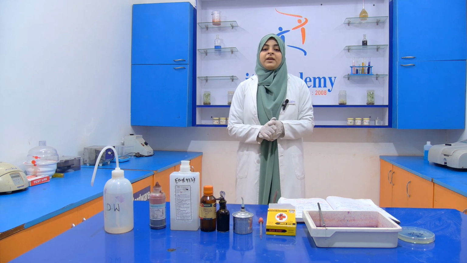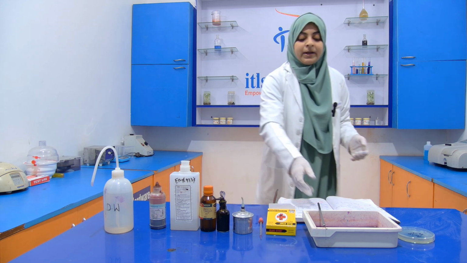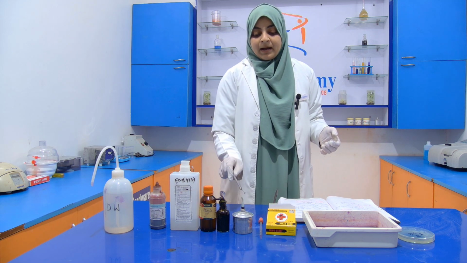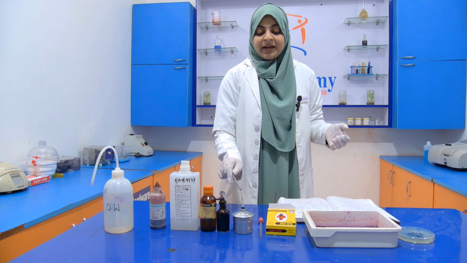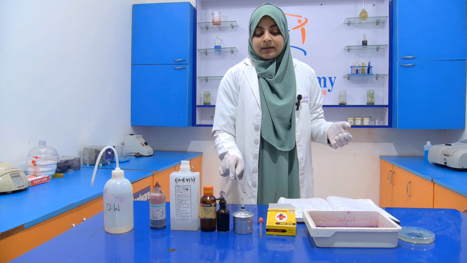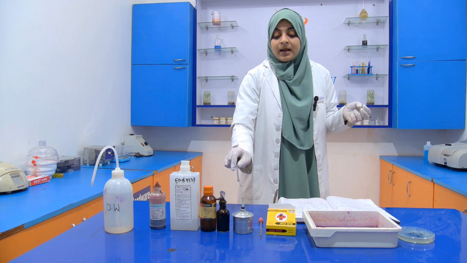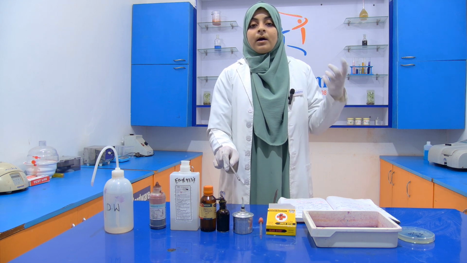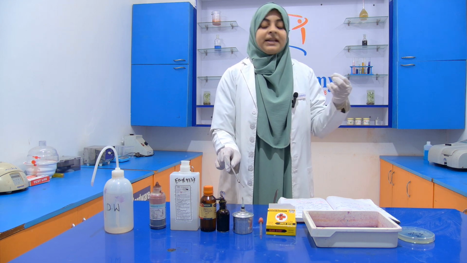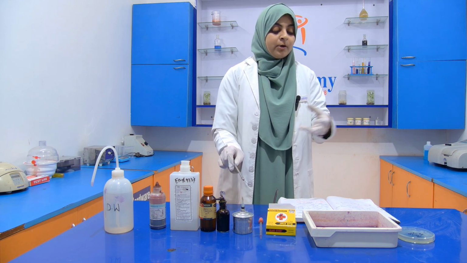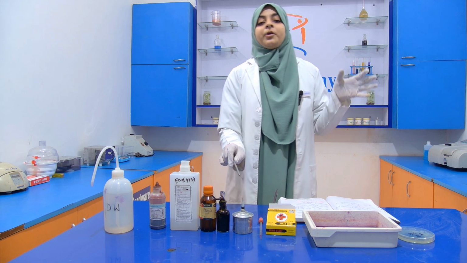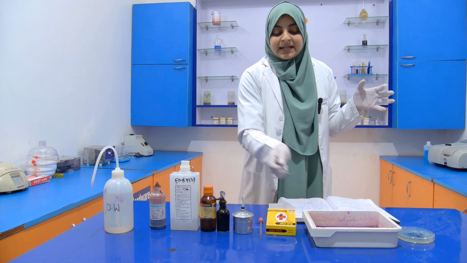First of all, we sterilize the inoculating loop with heat from the burner. After sterilization, we have to cool it down. Then after cooling, with the help of the inoculating loop we take out the smear and put it onto the glass slide.